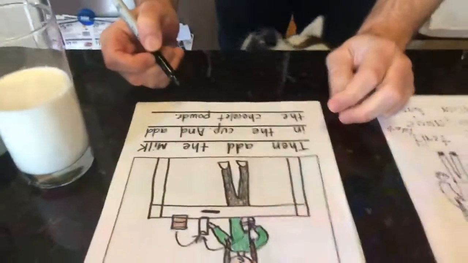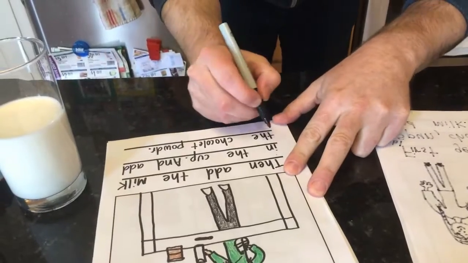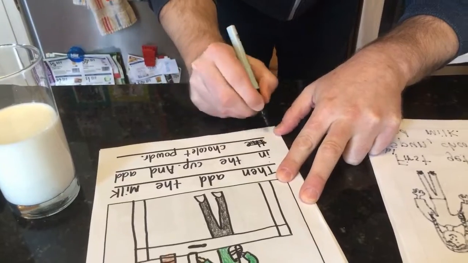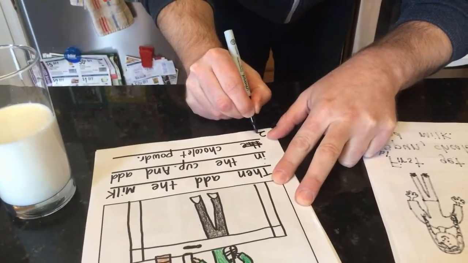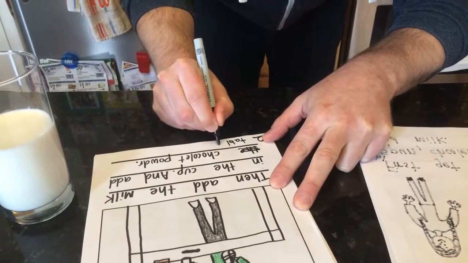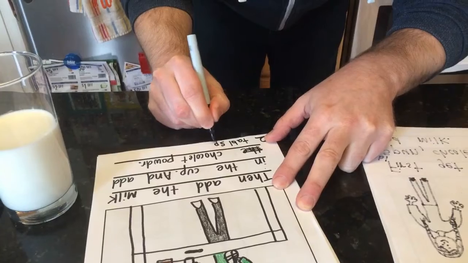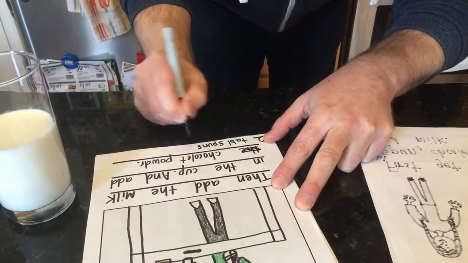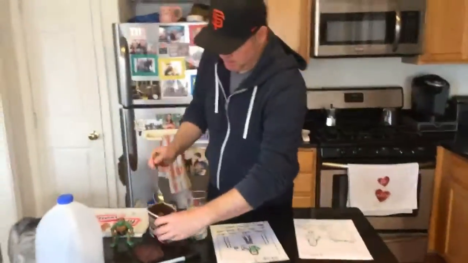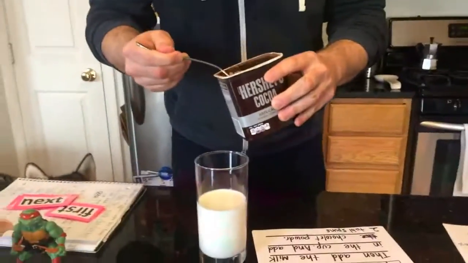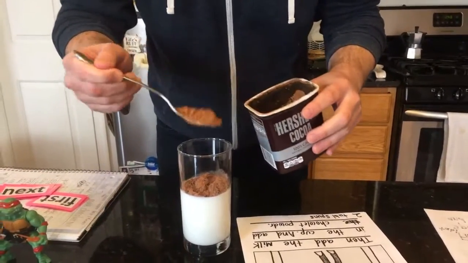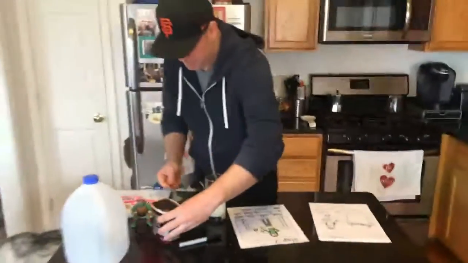And add the milk in the cup and add 2. Yeah, cross out the word the, and then underneath, let's put our 2 tablespoons. Yeah, perfect. Chocolate. Whew, that was a close one. 1, 2. Nice. Really great so far.